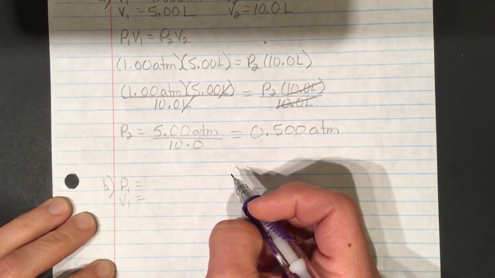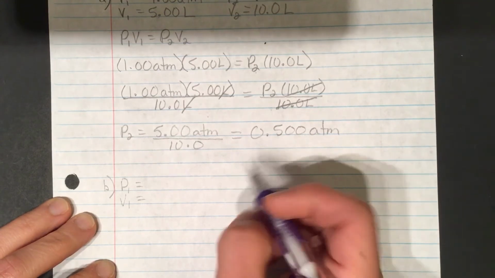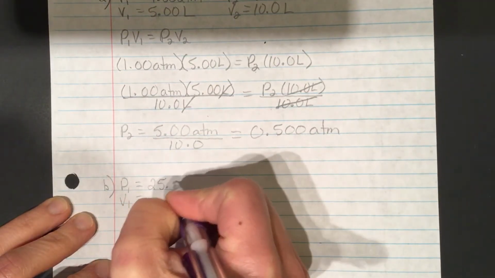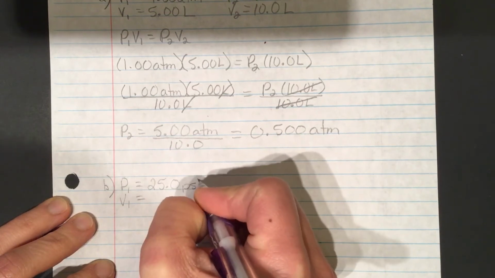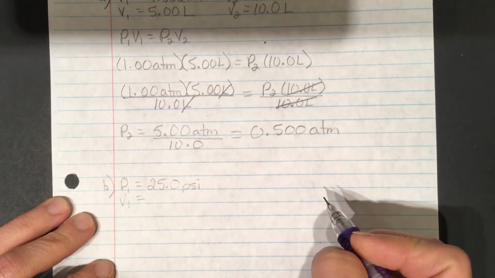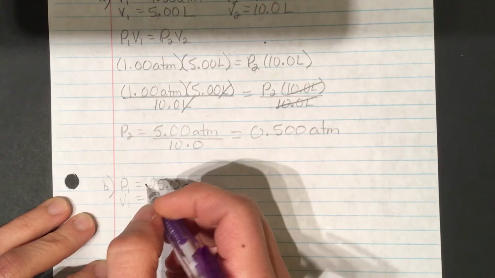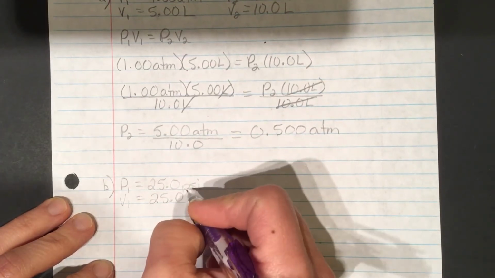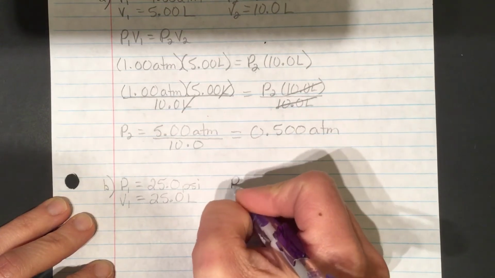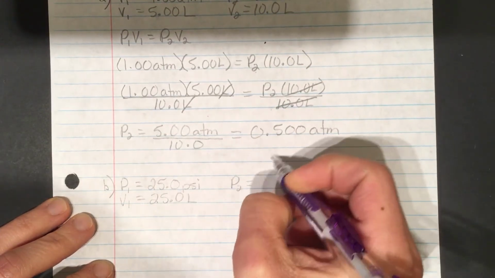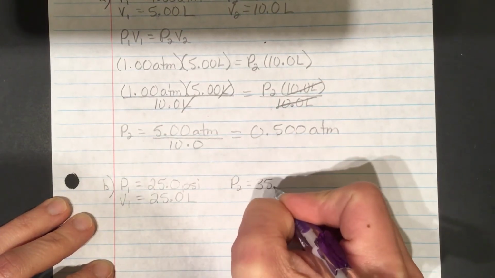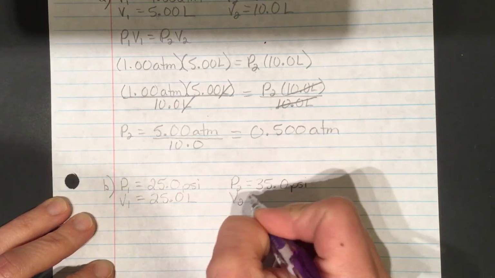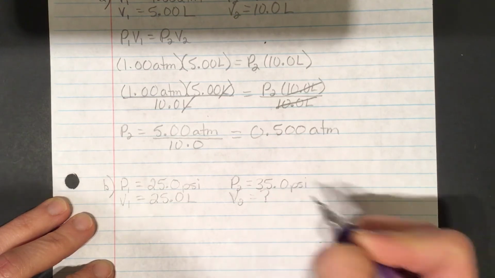The original pressure is 25 psi, and I'm lazy, so I'm going to write it as psi instead of the way they wrote it. The original volume is 25 liters. P2, what we're headed towards, is 35 psi, and I want to know the new volume.